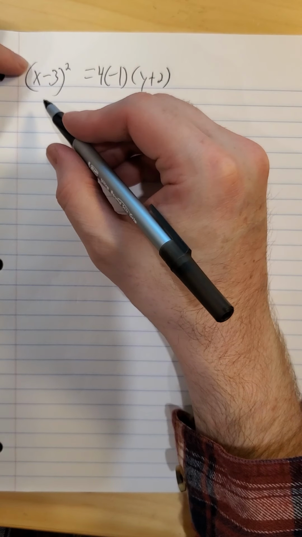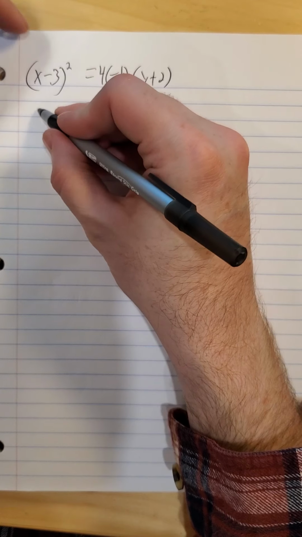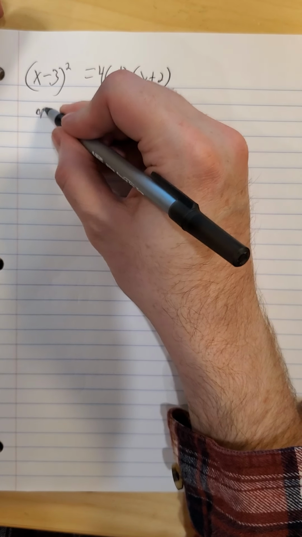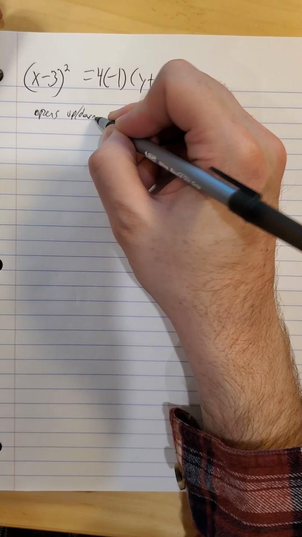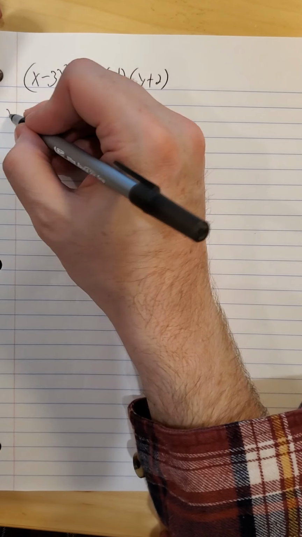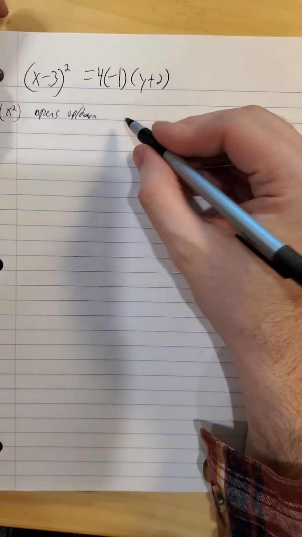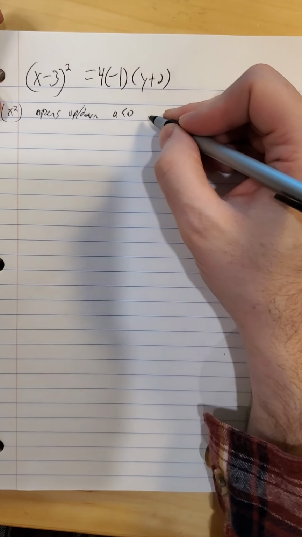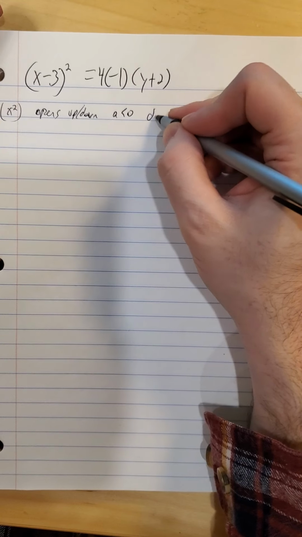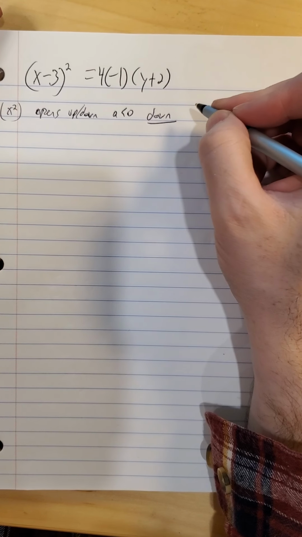We have an x squared, so this is either opening up or down. The fact that a is negative tells us that we are opening down on this.